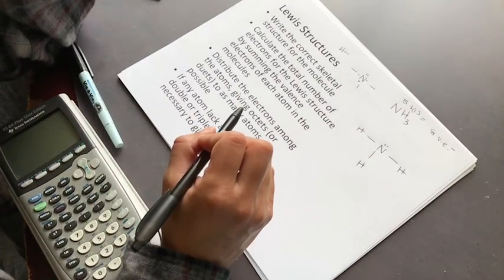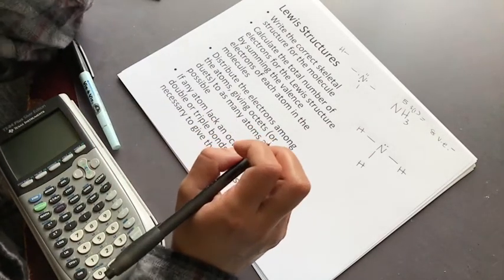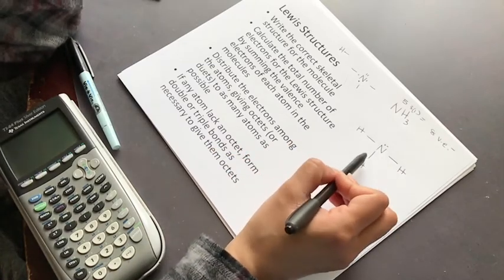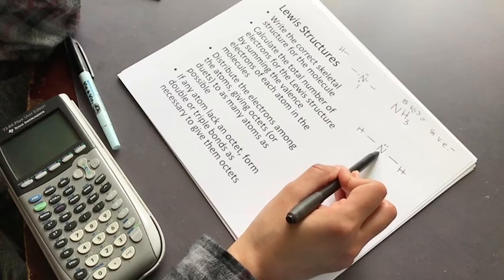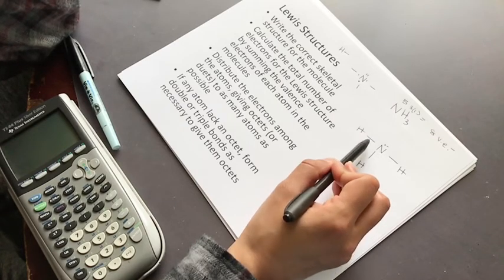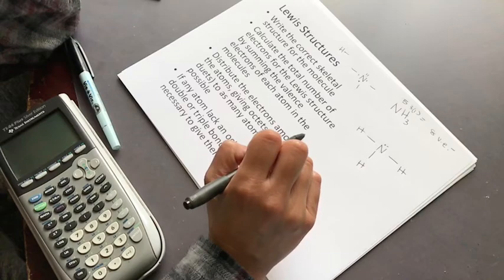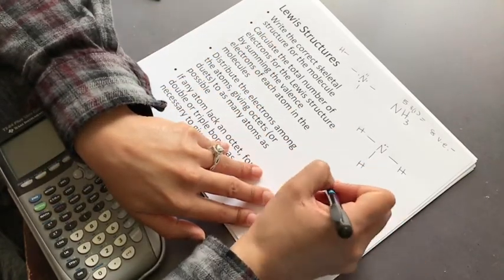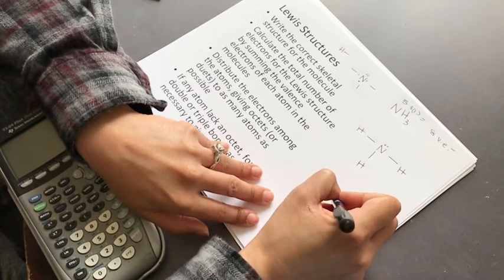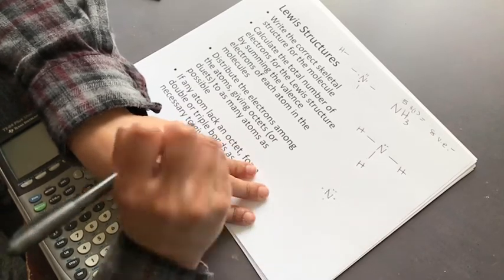Now, there are numerous ways that you can draw Lewis structures. You can draw yourself a skeletal structure once you determine your central atom, and then satisfy your central atom with an octet, and then go to your outer elements. Another way that you could do this is, I know nitrogen's my center. I know nitrogen has 1, 2, 3, 4, 5 valence electrons.